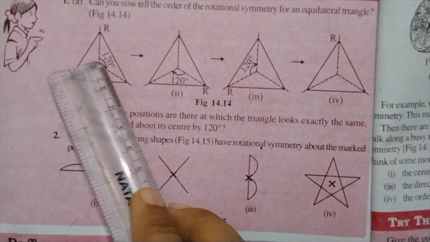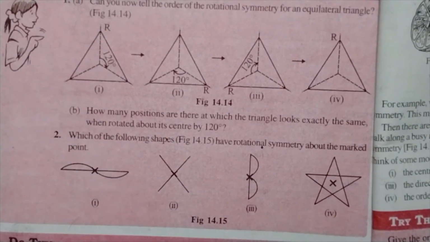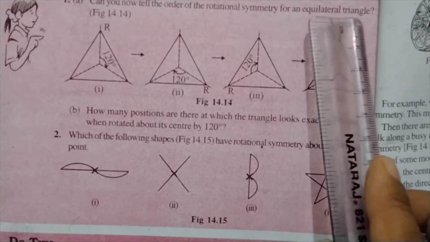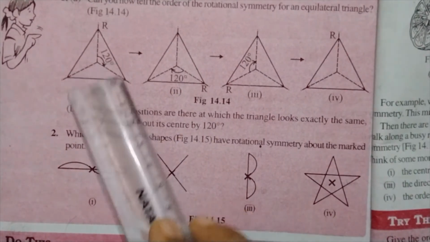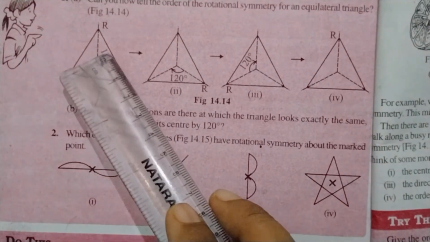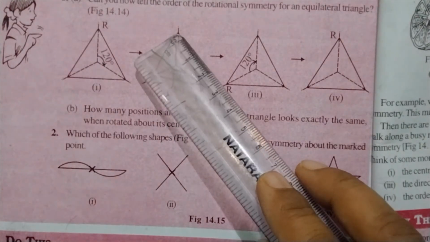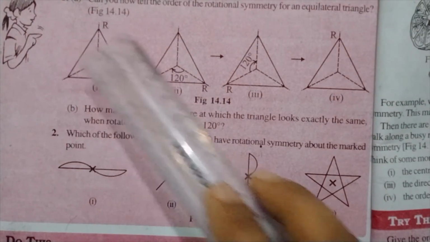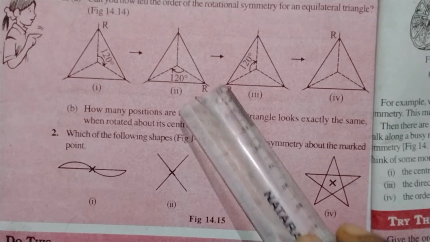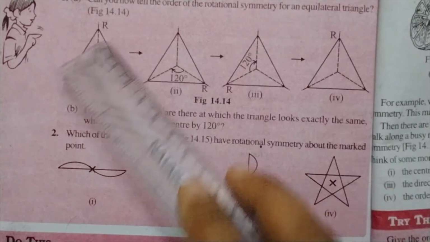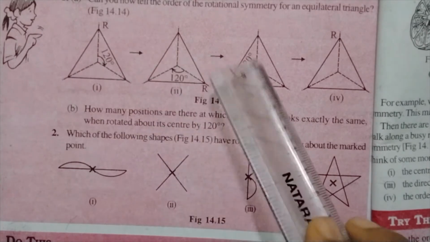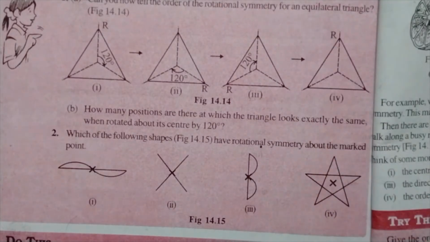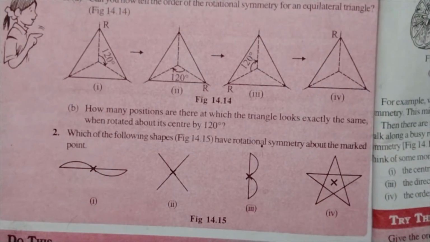Now look at this picture, these diagrams. 120-degree, 120-degree, 120-degree. Can you now tell the order of rotational symmetry for an equilateral triangle? Yes, 3 is the order, because 3 times when this corner reaches here, after that here, see here, R is here, second time this is at here, third time this is at here, fourth time it takes the same position. So what is the order? 1, 2, 3. 3 is the order of rotational symmetry of an equilateral triangle.